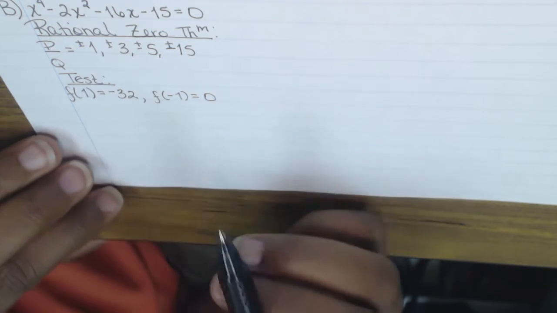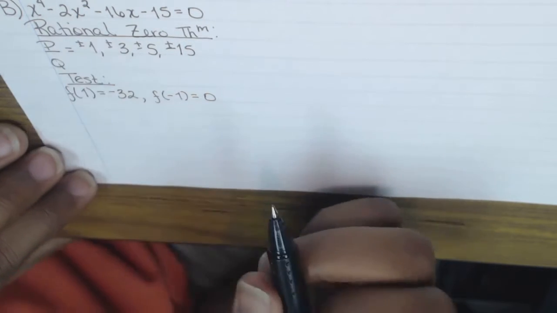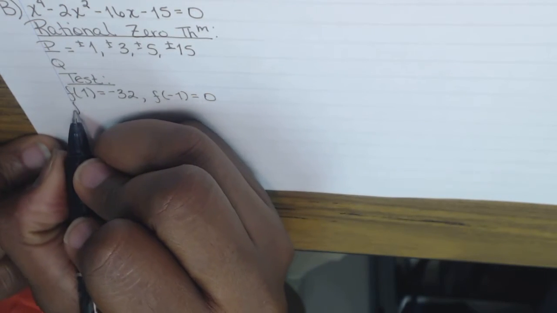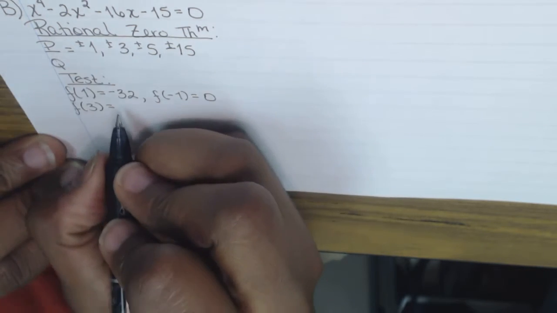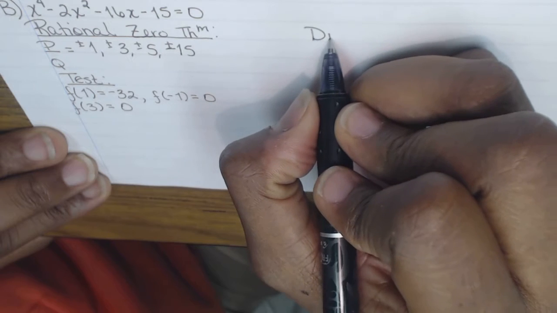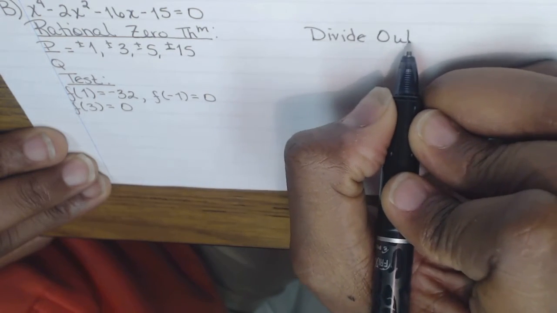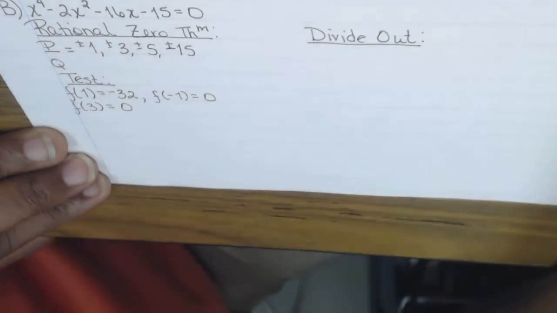I'm going to keep testing because that just leaves me with 3 answers, because I have a possibility of 4. So we're going to f of 3, gives me 0 as well. That gives me 2 answers. That will get me to a quadratic, so I'm going to stop testing. And now we will divide out.